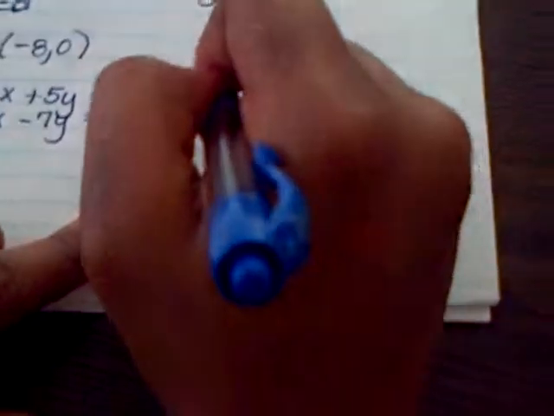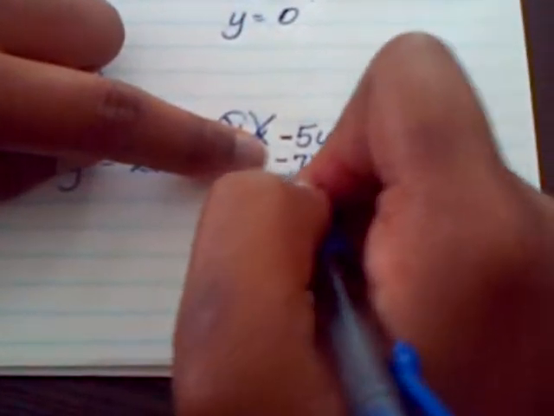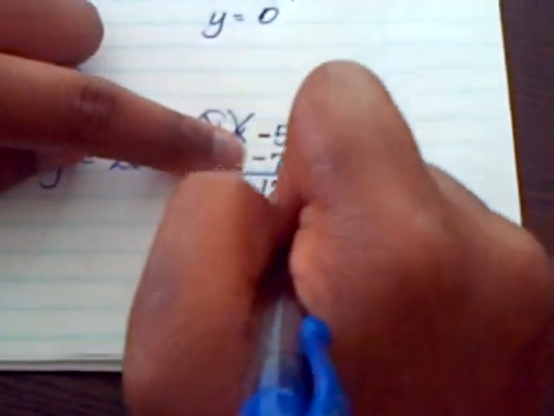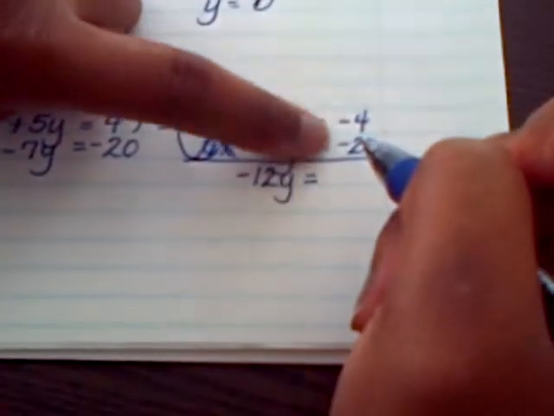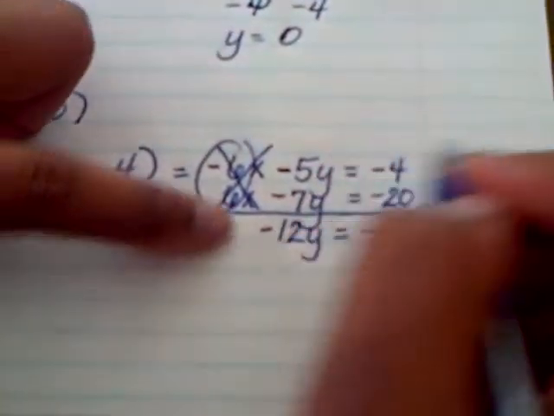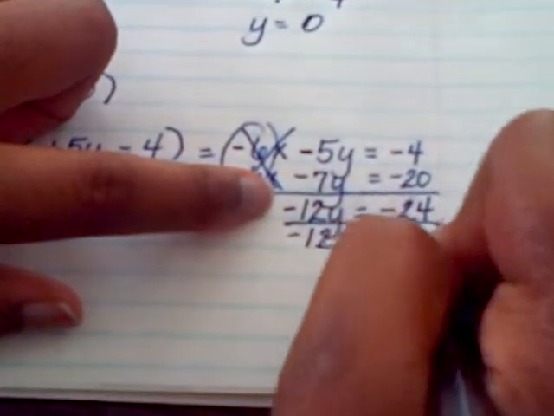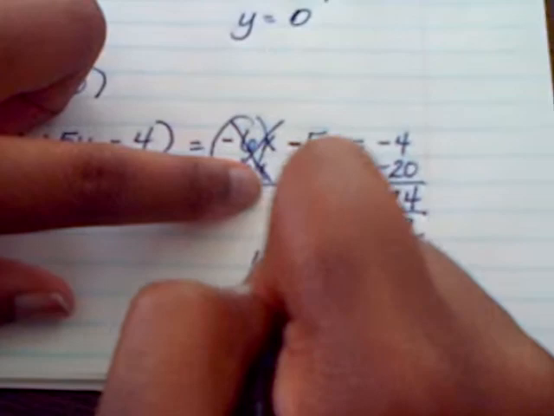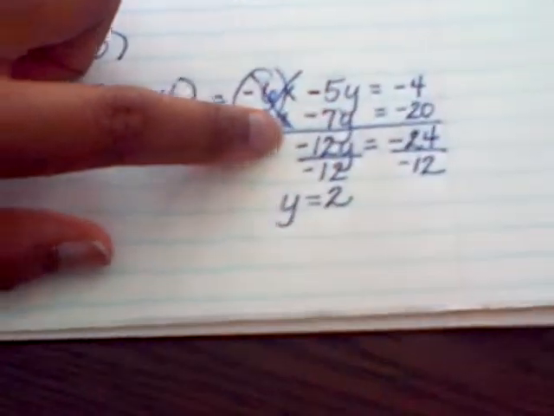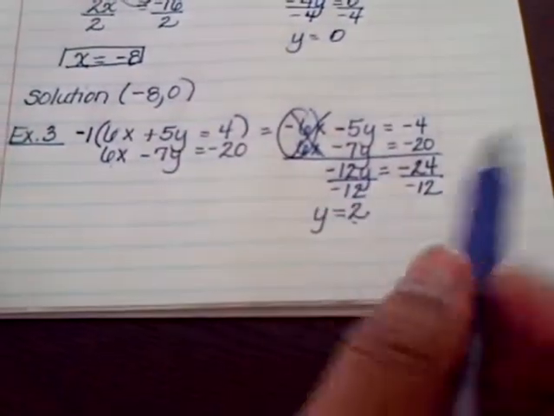Now I have opposite signs, so that's going to cancel out. Negative 5 plus negative 7 is negative 12y, equals negative 4 and negative 20, which is negative 24. All I'm doing is adding my coefficients. Divide both sides by negative 12. y equals positive 2.